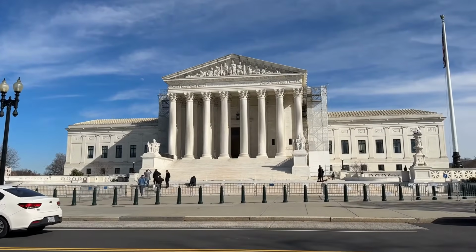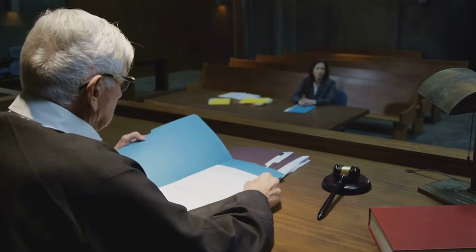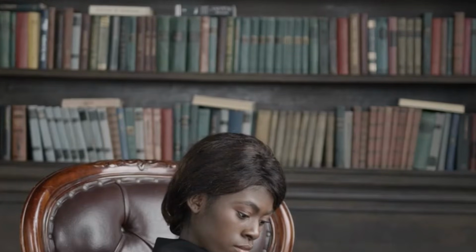Majority, concurring and dissenting opinions. Majority opinion, the decision that most of the justices agree with. Concurring opinion, written by justices who agree with the majority's decision but for different reasons. Dissenting opinion, written by justices who disagree with the majority decision.